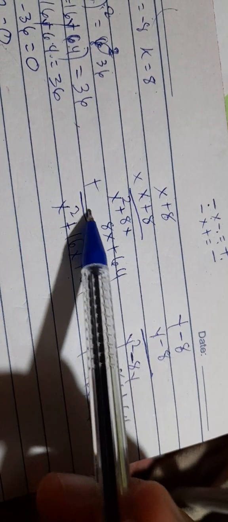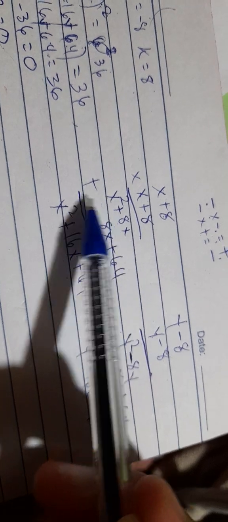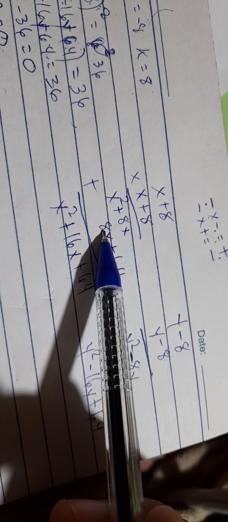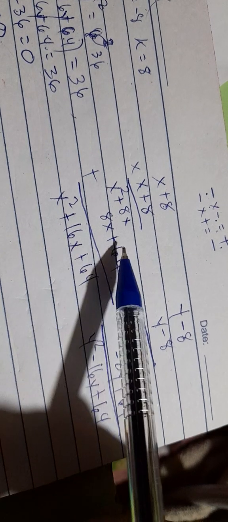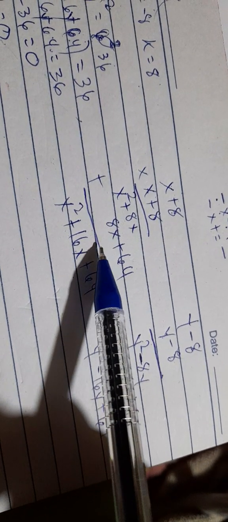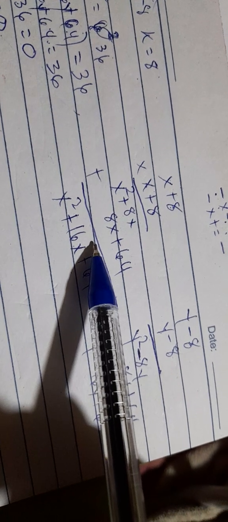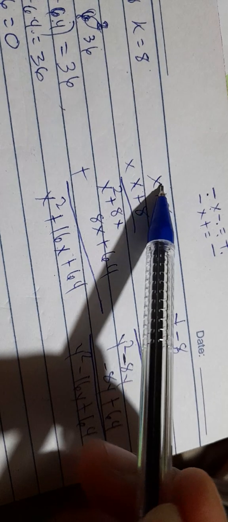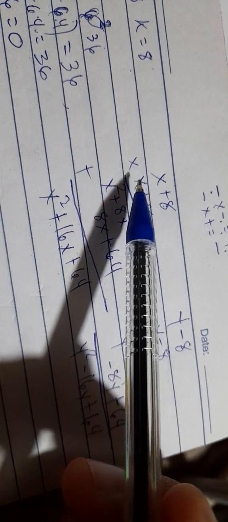Then bring down the terms that don't have any partners, so bring down the x squared. Solve this: 8x plus 8x equals 16x. Then 64. If you add variables like x, y here, don't put a square, because that can only happen when you multiply variables. For example, x times x equals x squared, but if it is x plus x, it's always going to be x. There will be no square. So that's how you solve that one for the long method.